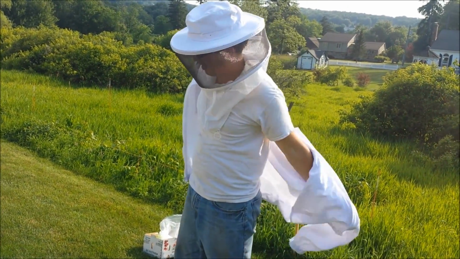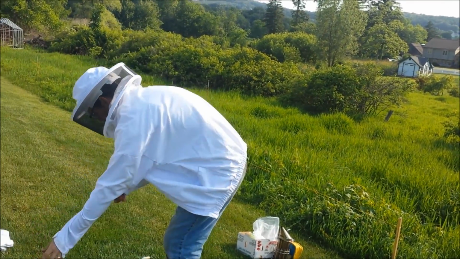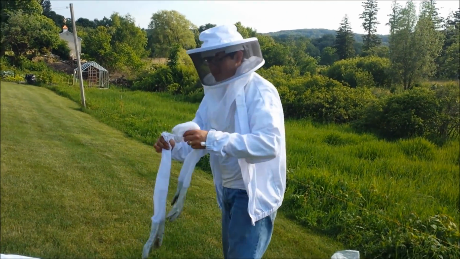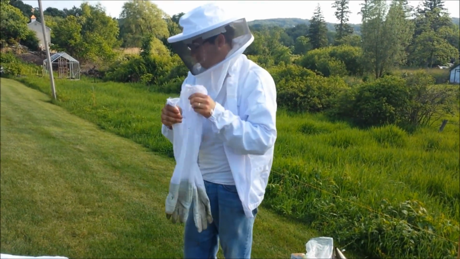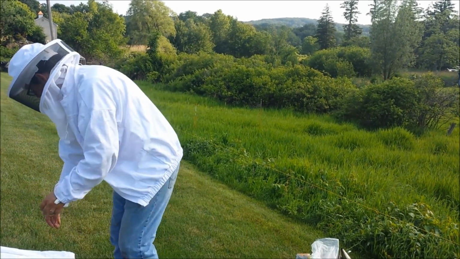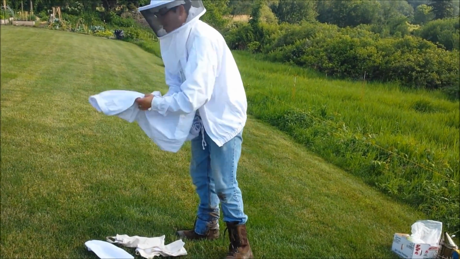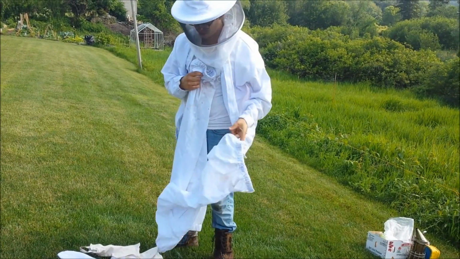Put on the jacket, zip that up. Now, I'm not zipping anything, but you would. Gloves go on each arm. Okay? Pants, protect your legs. Very important.